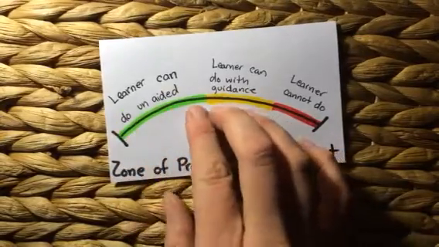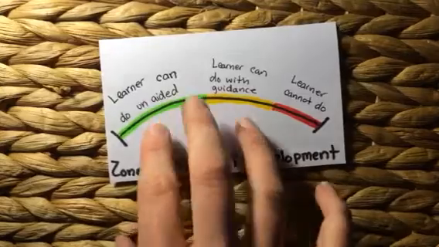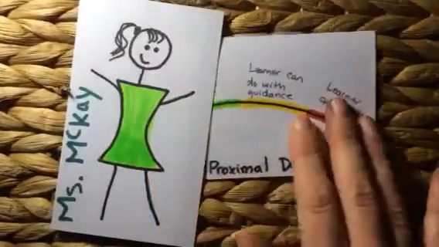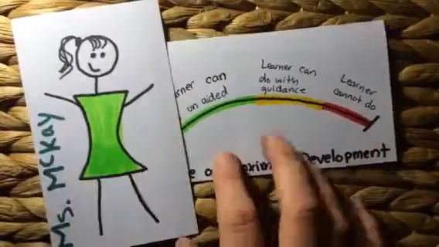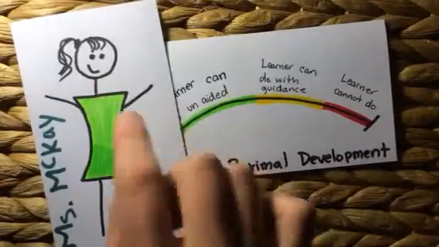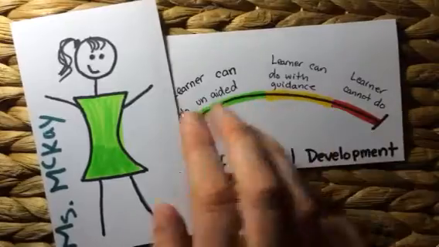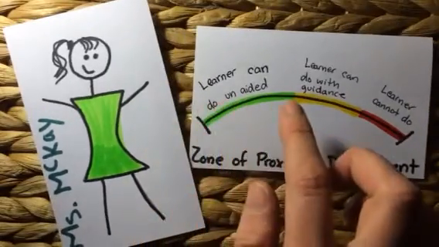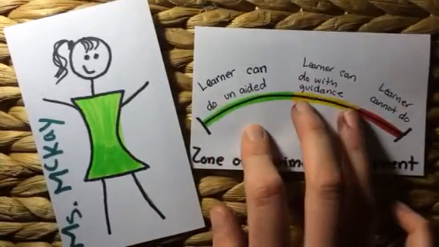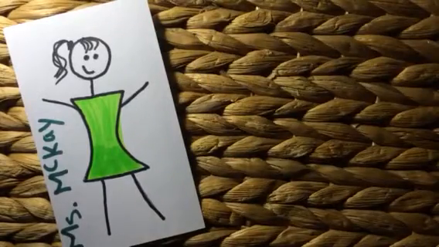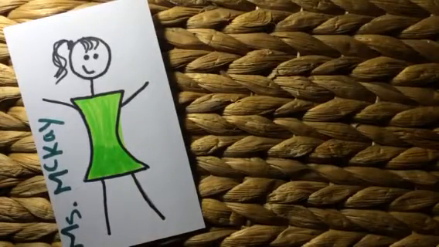Here is what the student can do unaided. That's without me, Miss McKay, as their teacher. Here's what the learner can do with guidance. That's where I come into play. Here, we're not there yet. We're focusing right here. We're going to move them up through what they can do unaided to what they can do with our help.